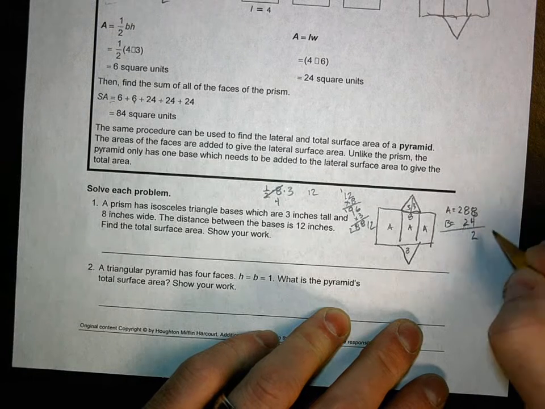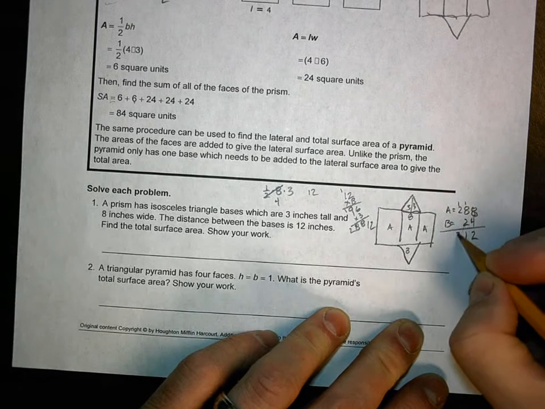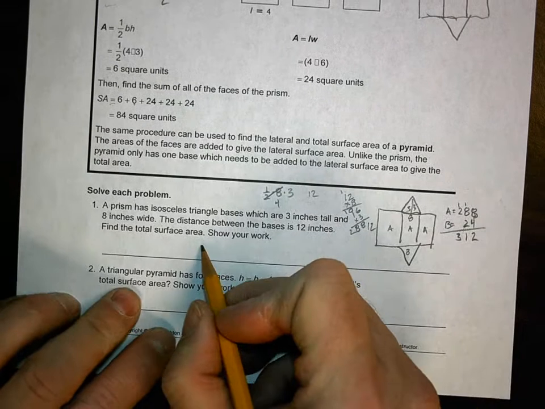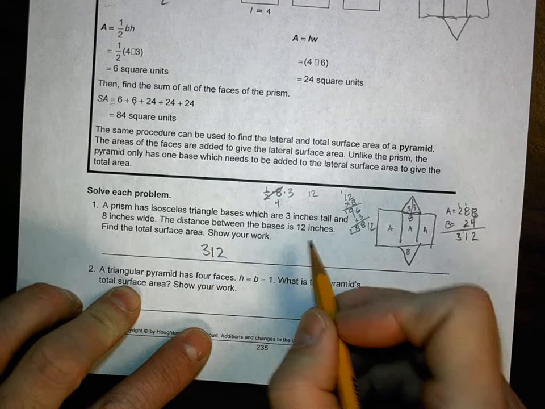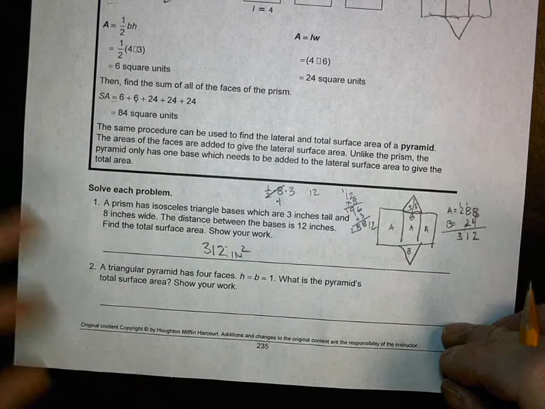8 and 4 is 12, 8 and 2 is 10 plus the 1, so I get 312 square inches. Remember, area is always squared.